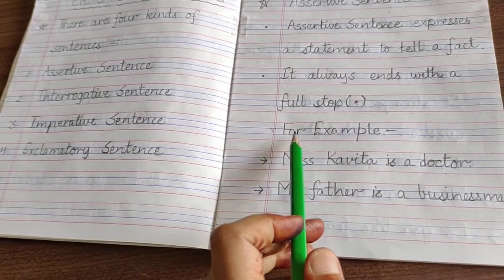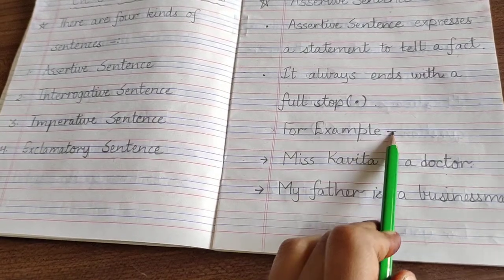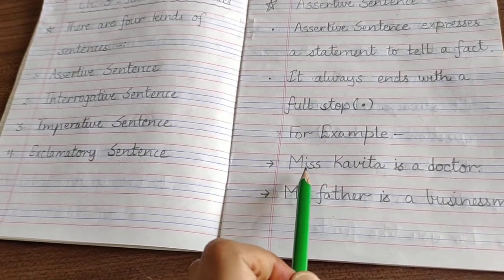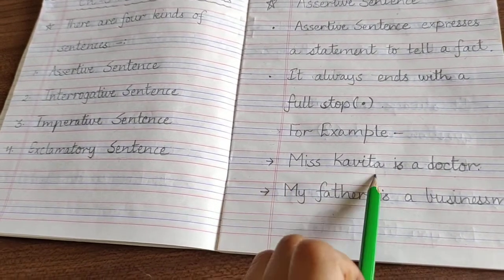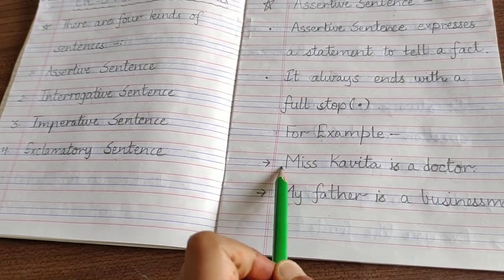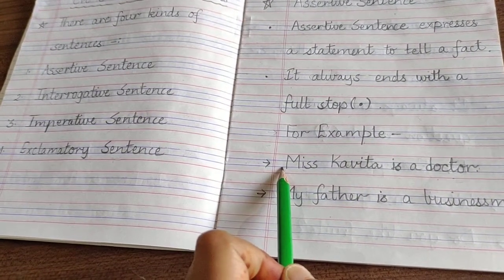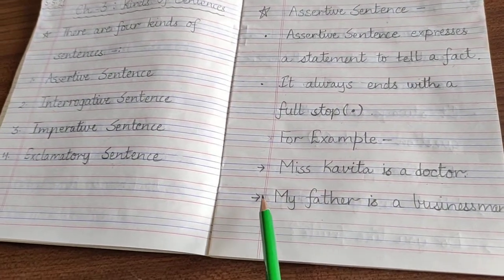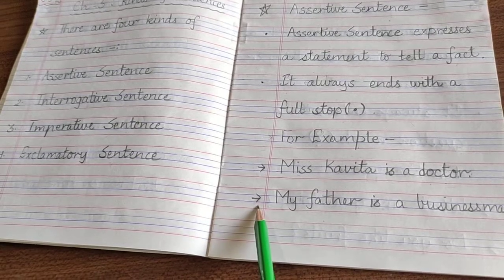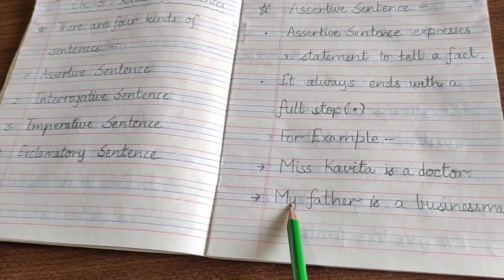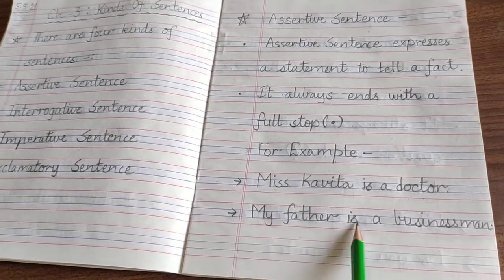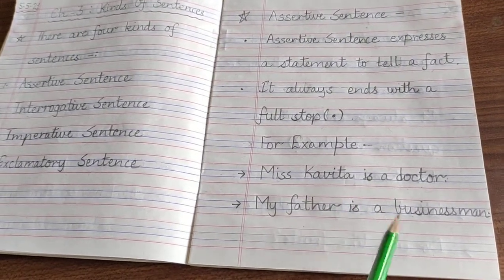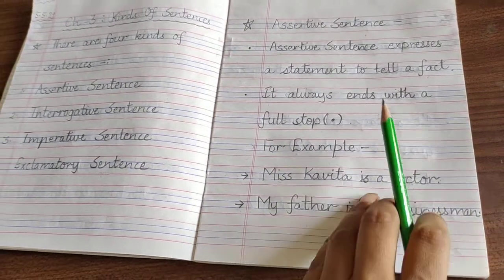Then in the next line you will write for example heading and then a dash. Then you will put an arrow in the next line. You will write the 2 examples. Miss Kavita is a doctor. This is your first assertive sentence. You will put a full stop in the end. Then in the next line again you will put an arrow and write the next sentence. My father is a businessman, ending with a full stop. So these 2 are your assertive sentences. Okay, I hope you all have understood.